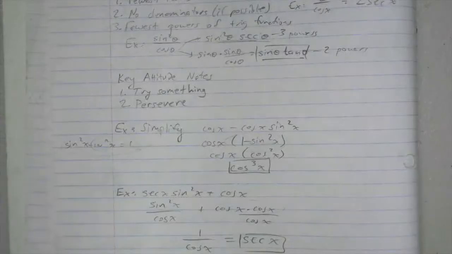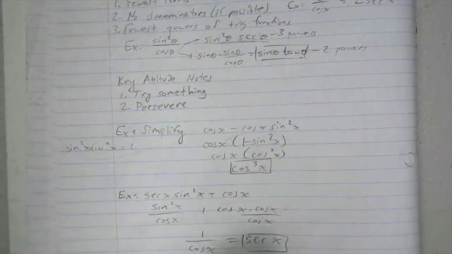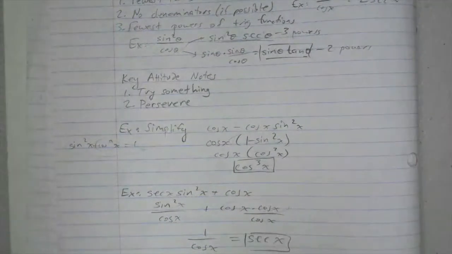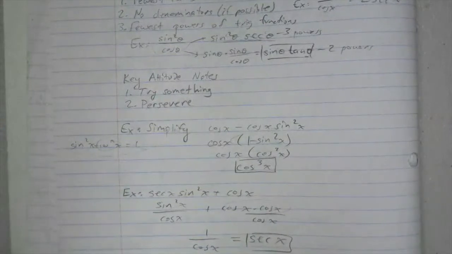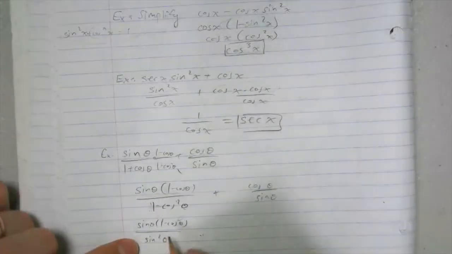And when we do that, then maybe I shouldn't, just for clarity, I'll write it on a separate line. Well, then our numerator, we have sine theta, 1 minus cosine theta. Our denominator is sine squared theta. Well, we notice we've got a sine in the numerator already. Oh, sorry, I'm off the screen. We've got a sine in the numerator already.